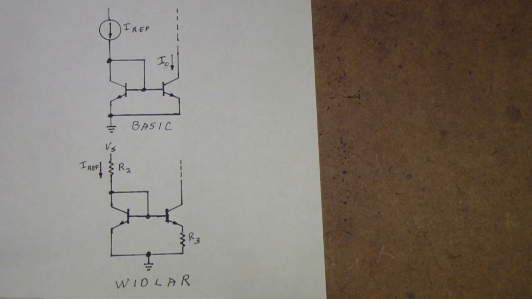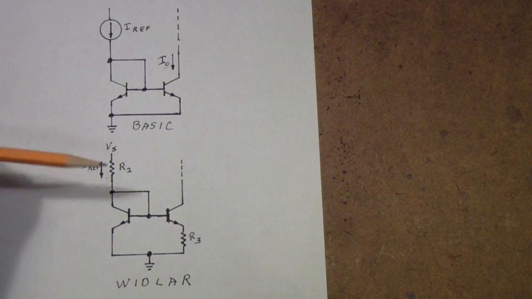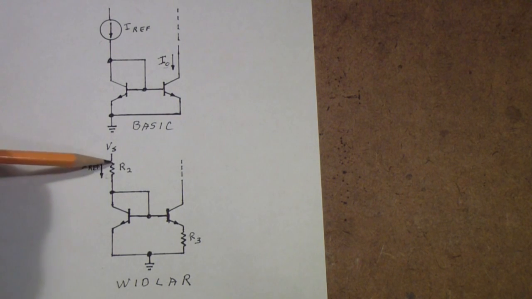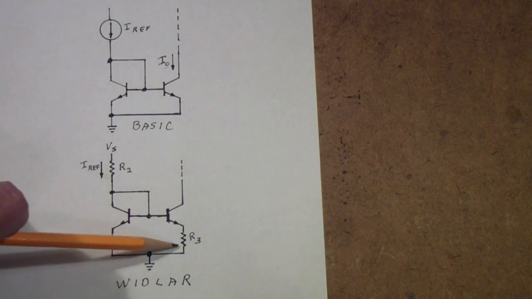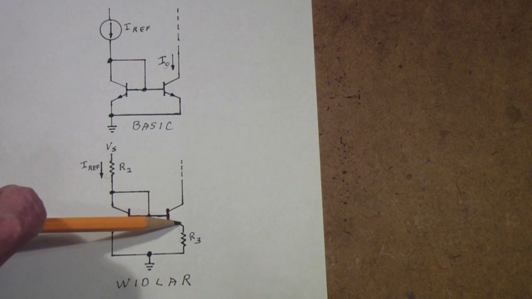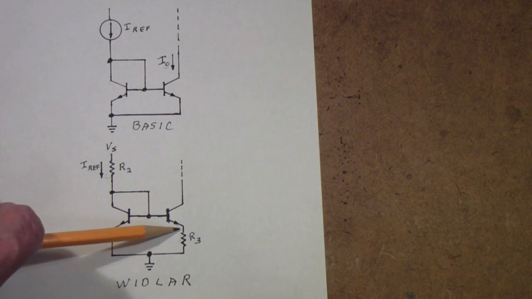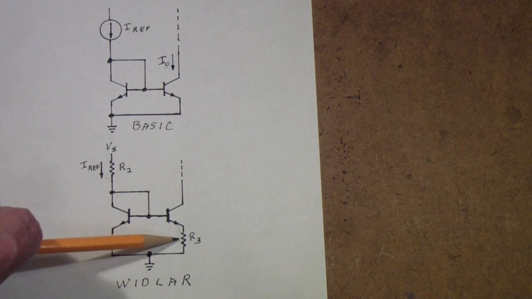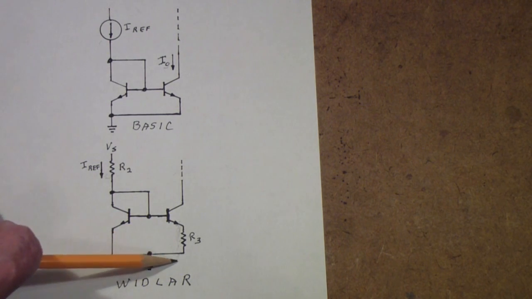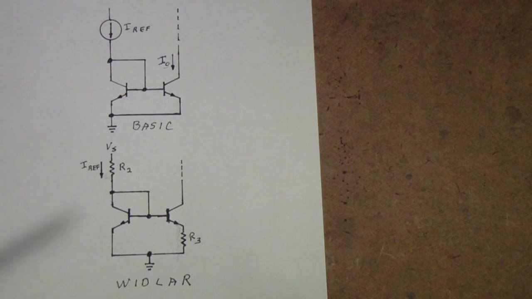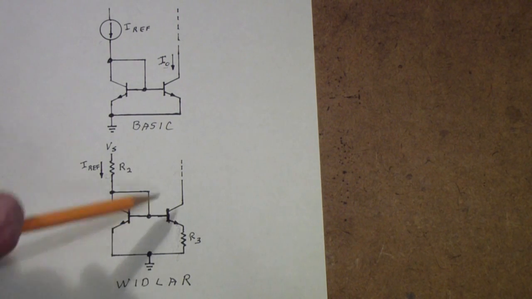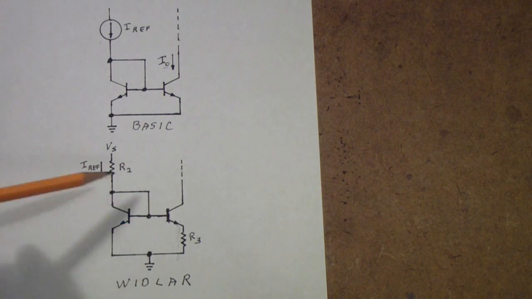The Widlar was an improvement to the basic circuit in which a resistor is inserted here that sets the reference current, and then an emitter resistor is placed in this transistor. And the advantage of that is variations in base to emitter voltage are not as much a factor in the Widlar, because the voltage across this resistor provides effectively negative feedback. So changes in VBE do not change the current as much as otherwise.